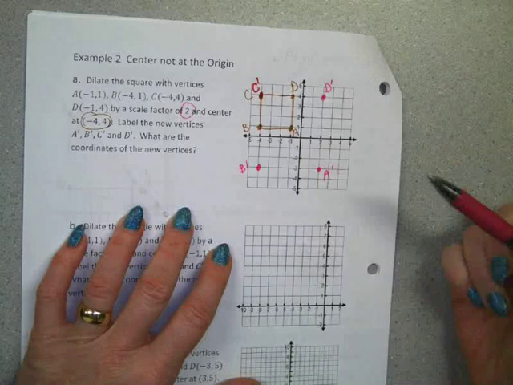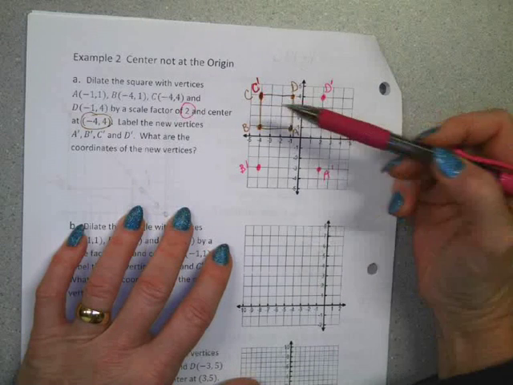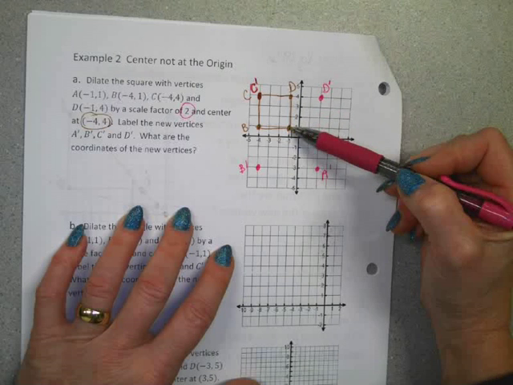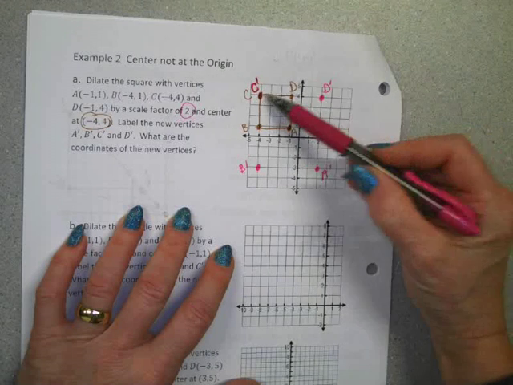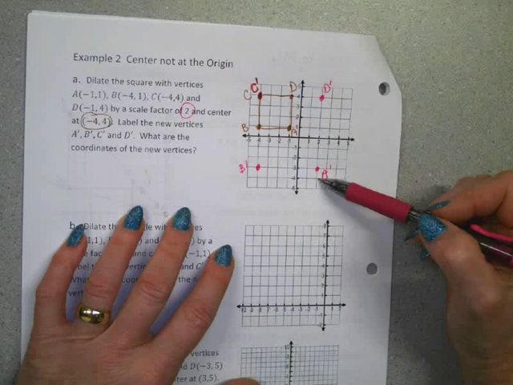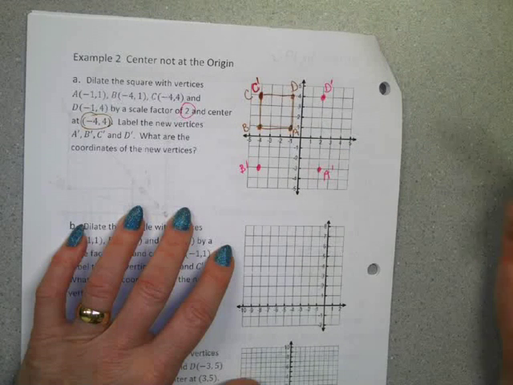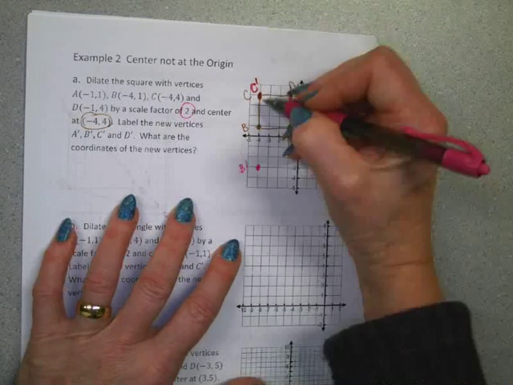Or you could go from the point of dilation and say, well, to get to A, I had to go right 3 and down 3. So that means that I need to go right 6 and down 6. Or from point A, go right 3 and down 3 more, and you still end up right there at A prime. You connect your dots.